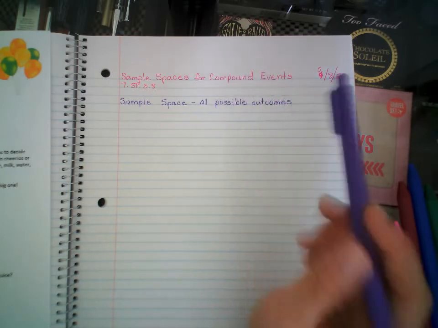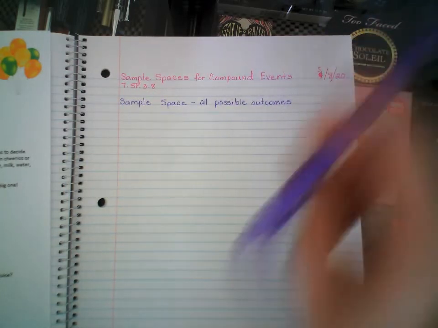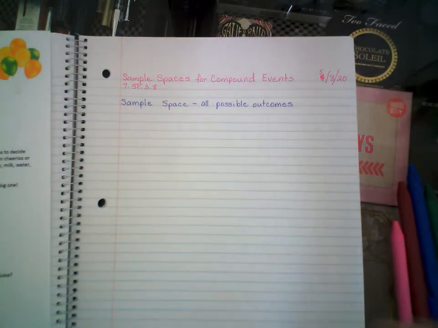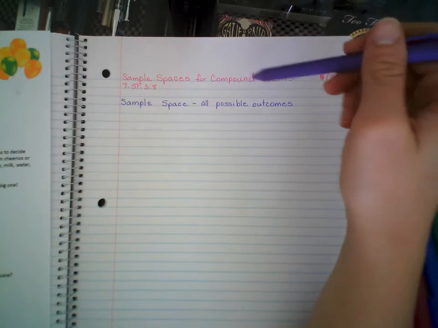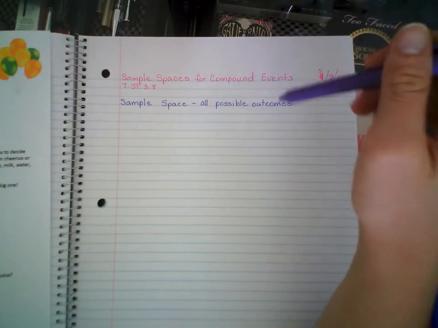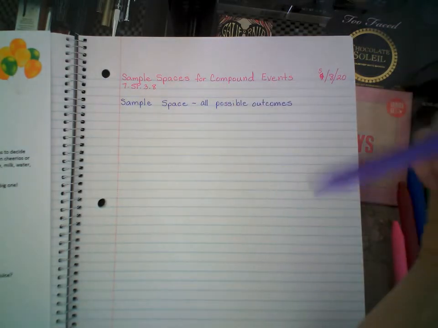So what we've been doing so far in probability was just a single event. You flip a coin, okay? You draw a Skittle out of a bag. Now it's going to be compound events. So you flip a coin and you draw a Skittle out of a bag. You do more than one event.